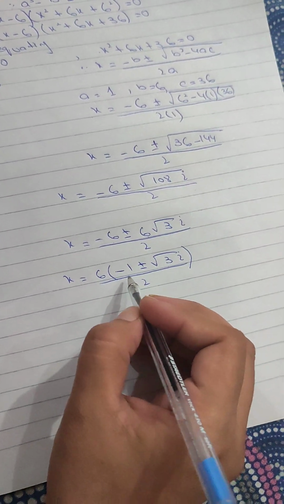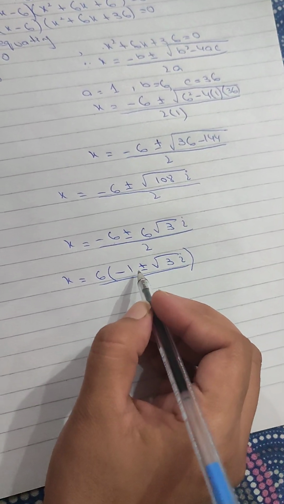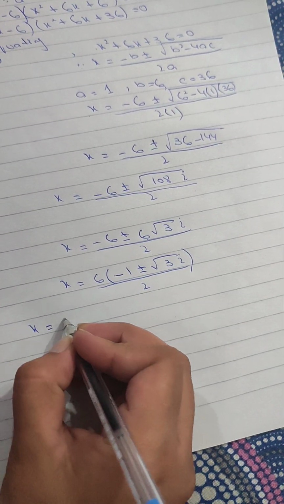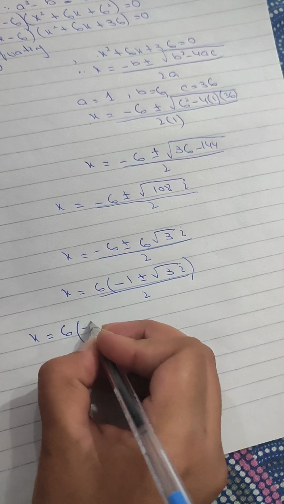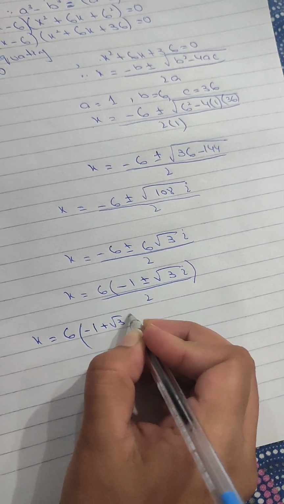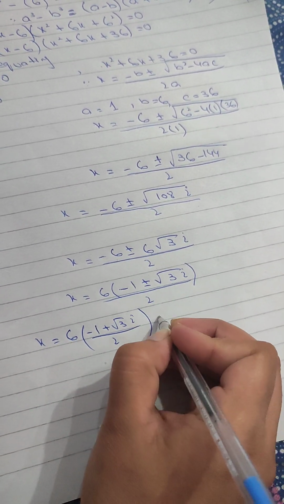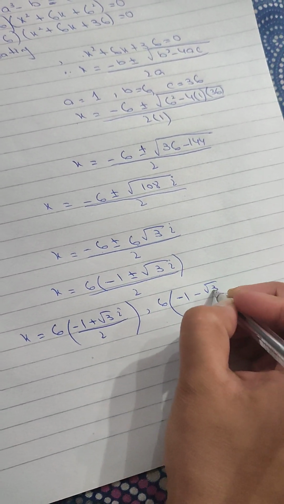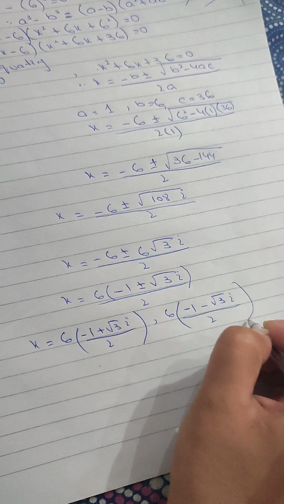Now we will write both values individually, one with plus and one with minus. So it will be 6 times minus 1 plus root 3 iota upon 2, and the next is 6 times minus 1 minus root 3 iota upon 2.